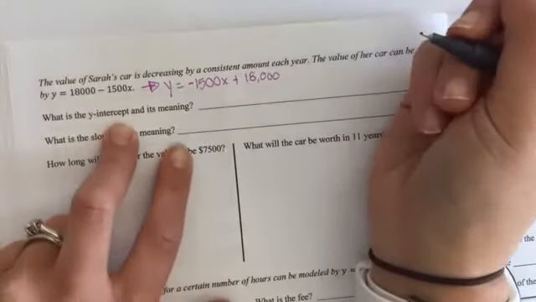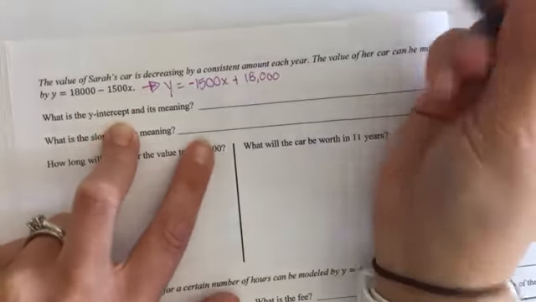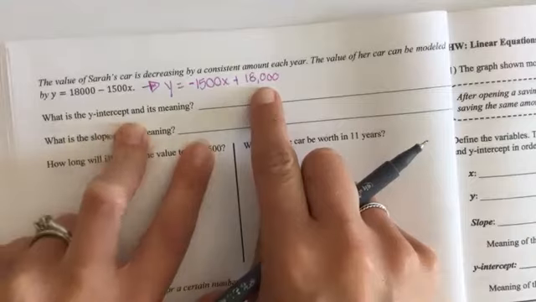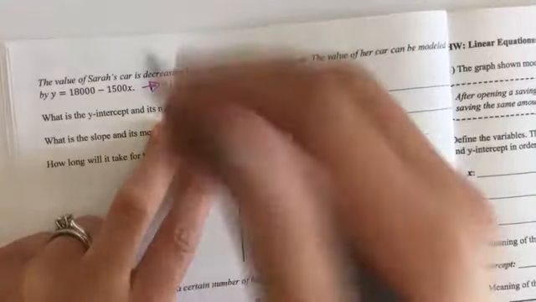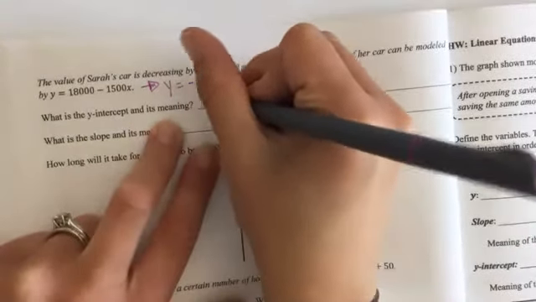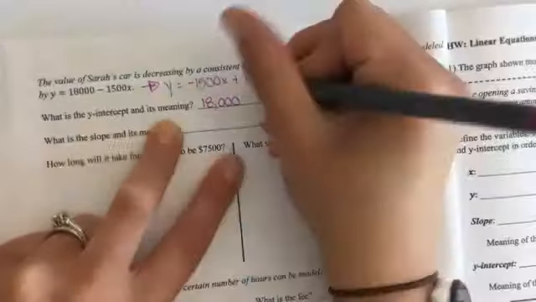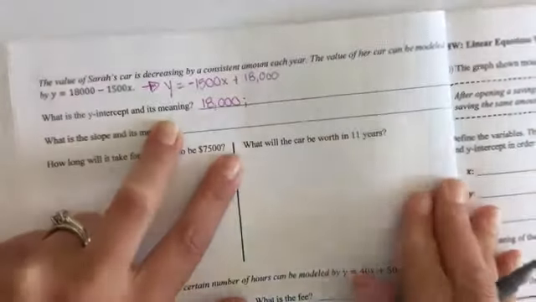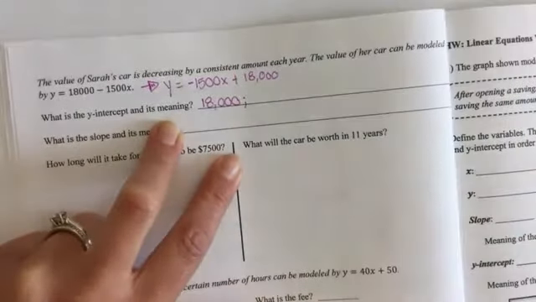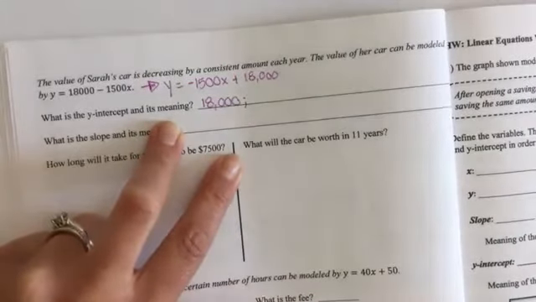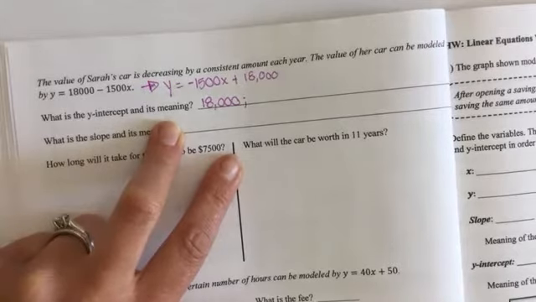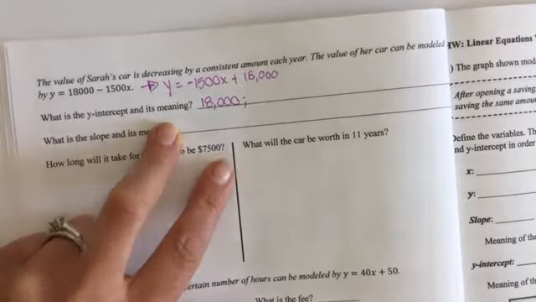So what does our y-intercept stand for? Our y-intercept is 18,000, right? What does it mean? It would be like the starting price of what she can buy for. Yeah, what were you gonna say, Austin? The total price of her car. So she bought a car, okay?